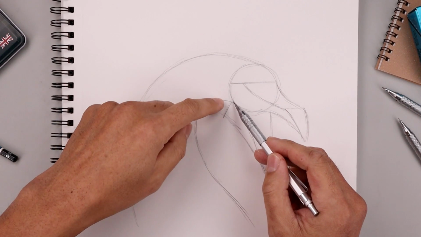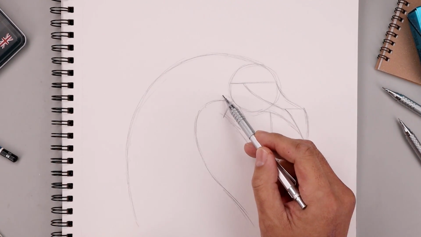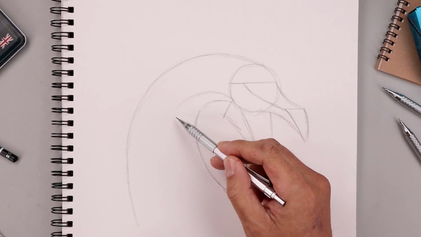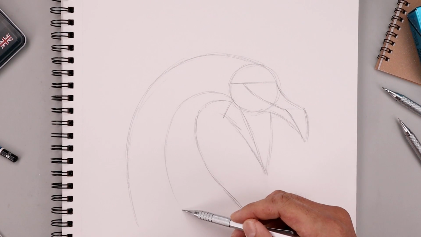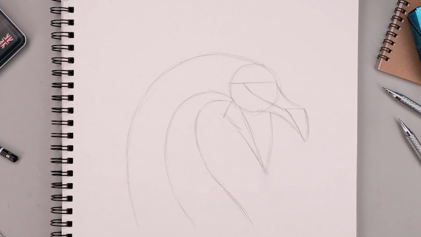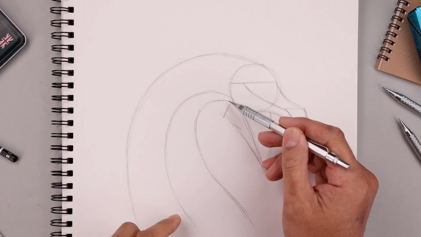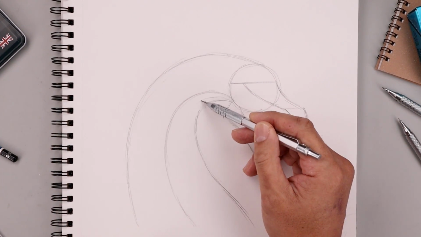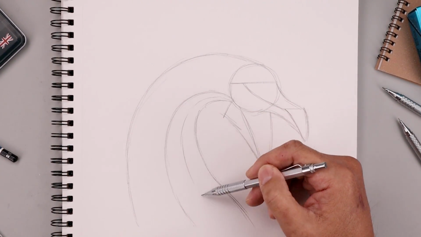Now let's go back to the base of the neck. We're going to draw a trim going around the front. I'm just going to follow that curve, getting wider as it comes around, and then down towards the bottom. Now you want to split this area in half, starting back at the head, just going in between those two lines, coming all the way down.